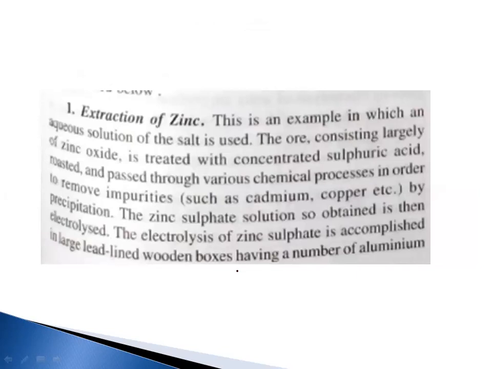The ore, consisting largely of zinc oxide, is treated with concentrated sulfuric acid, roasted, and passed through various chemical processes in order to remove impurities such as cadmium, copper, etc. By precipitation, the zinc sulfate solution so obtained is then electrolyzed.